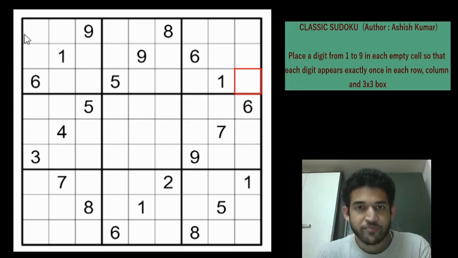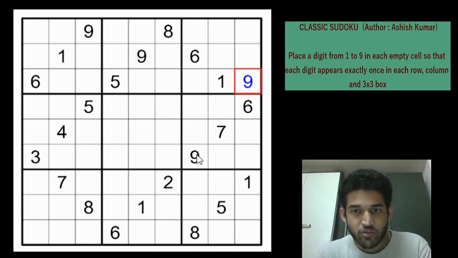The rules are each row, each column and each box will contain digits 1 to 9 without any repetitions. So we have a 9 in row 1 and row 2, which means the 9 in box 3 will go into one of these two cells, but 9 is in column 7. So we can place our first digit 9 in row 3 column 9.